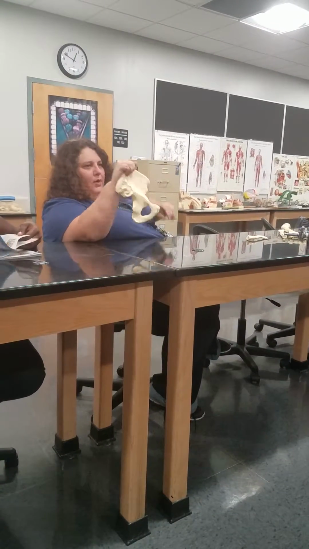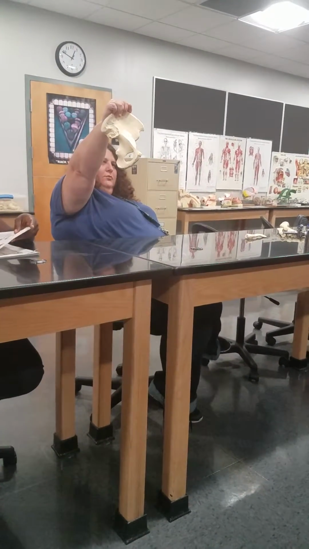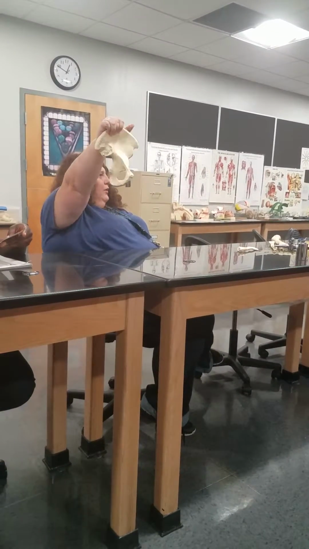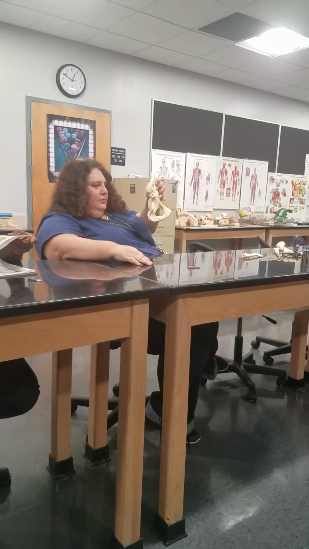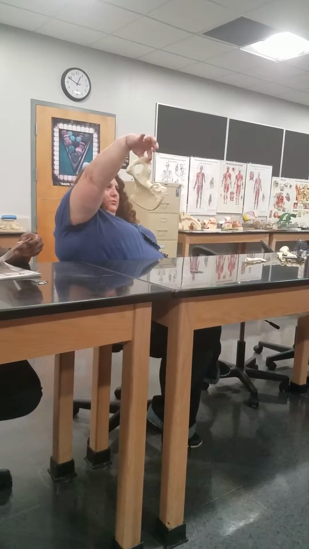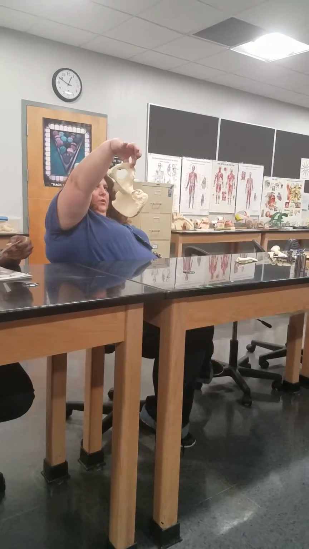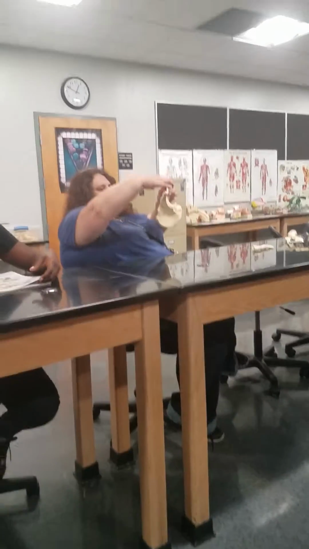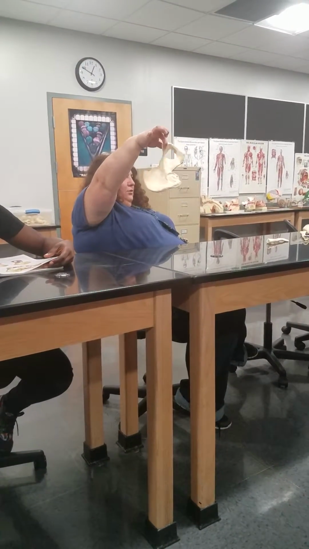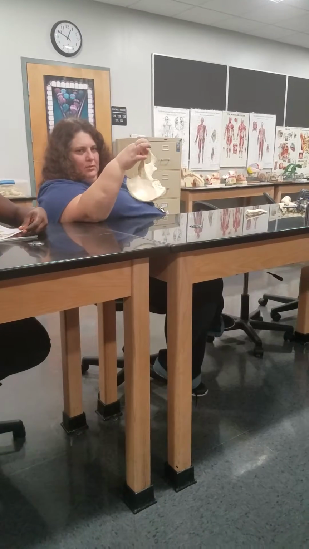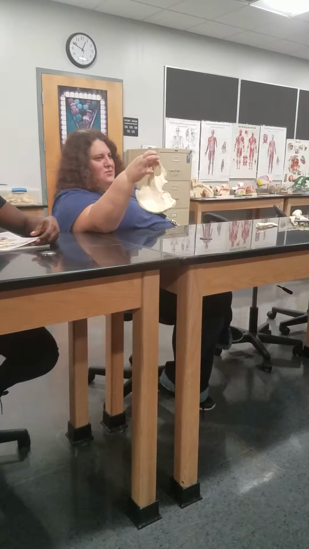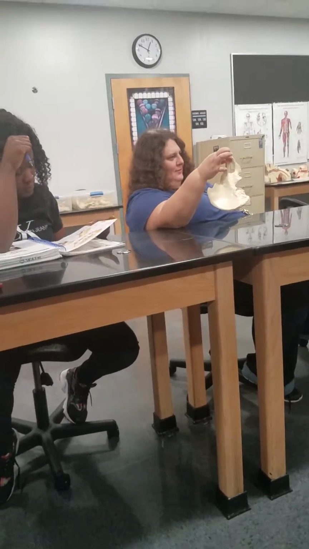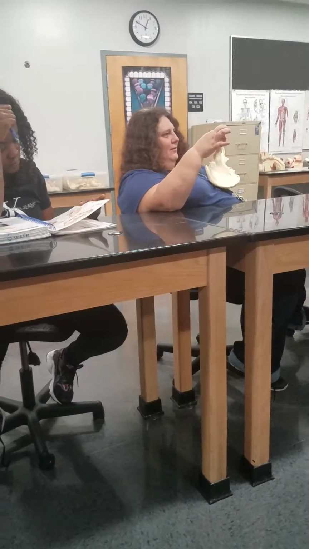Okay, what bone am I holding? The iliac crest. Well, I'm holding the ilium, but this is the iliac crest at the top. Okay, what bone am I now holding? The ischium. And this bone here is the pubis bone. You were close.